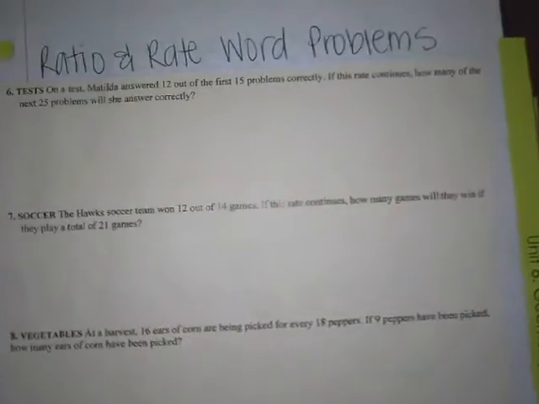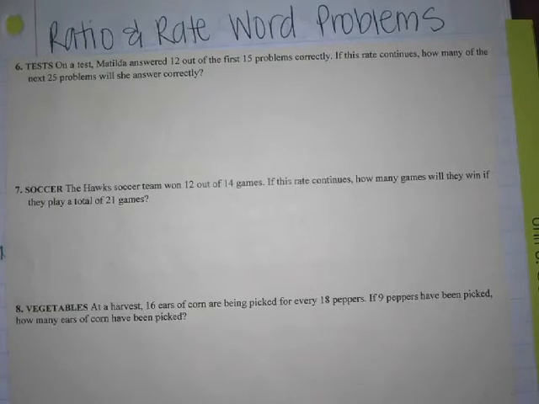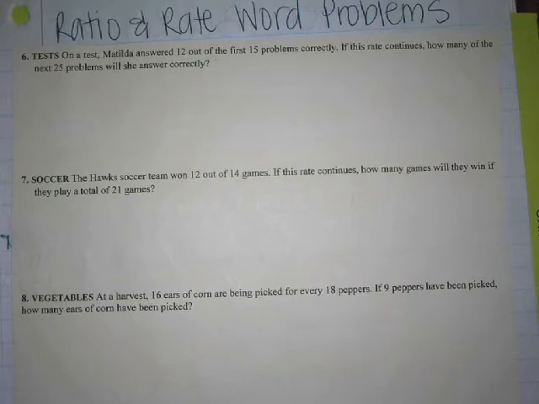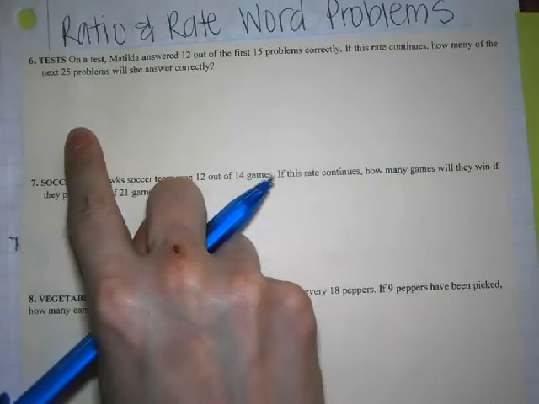Okay, go to the next page. We'll come back to number 4 a little bit later. Okay, do number 6 with your partner, please. Go. Number 9. What two things are we comparing on number 6?